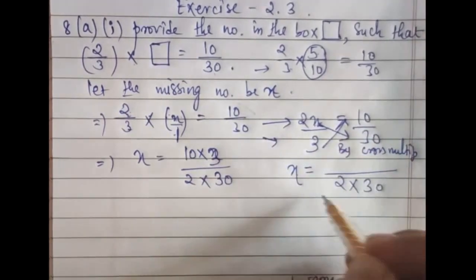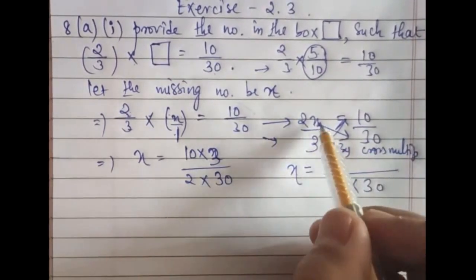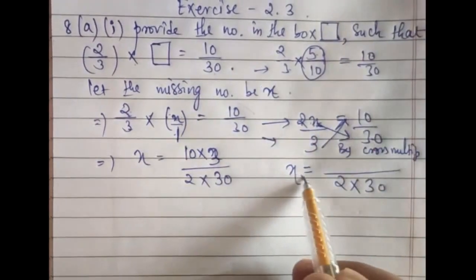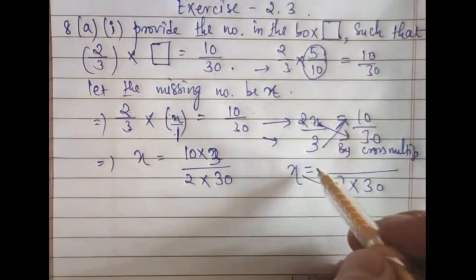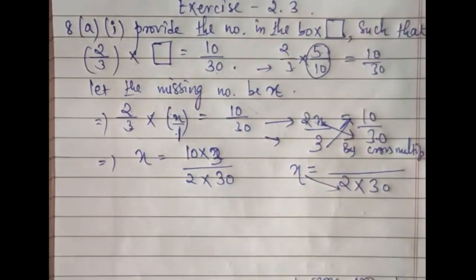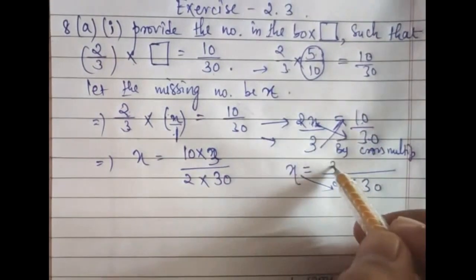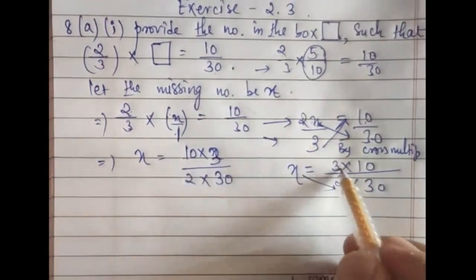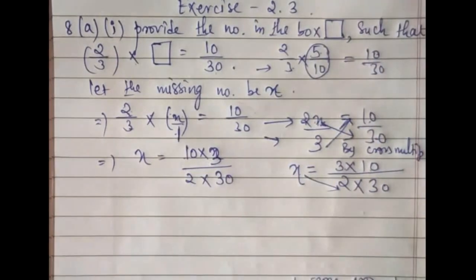Why did it become the denominator? Because x is on this side, x has 2 and 30, so it will be on this side. If it is not related with x, then it will be on the other side, that is 3 into 30, 3 into 10, right? So this I have written, or 10 into 3 or 3 into 10. This is your choice, whatever you want to do.